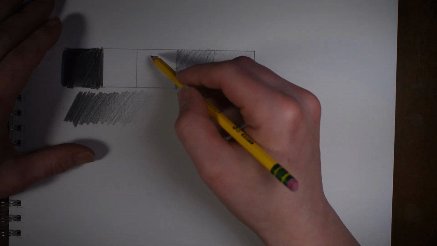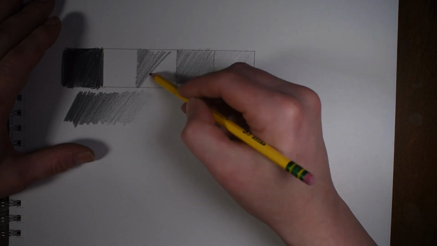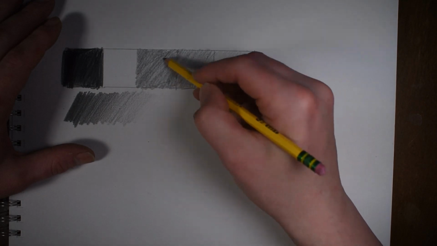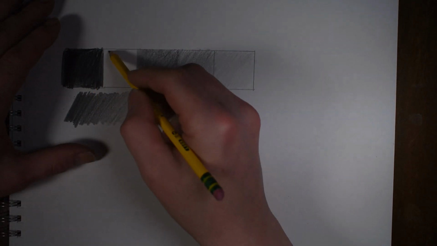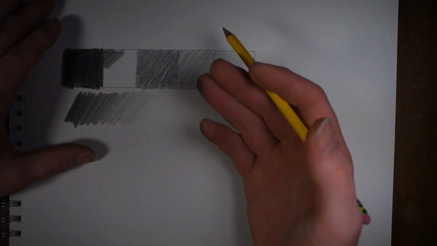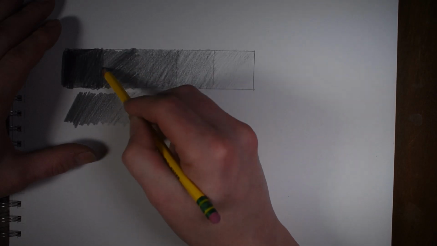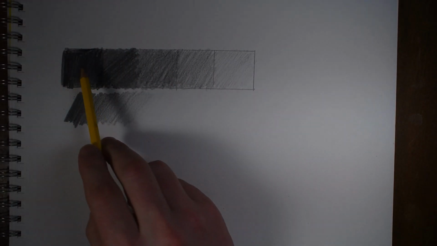Now I'm going to take it a step further, go a little bit darker than that. Now I'm really going to start to push down. And there it is. Light to dark.